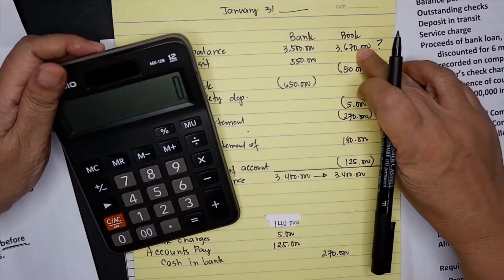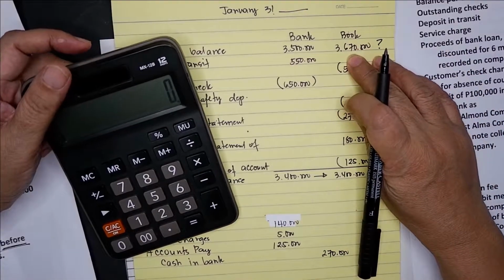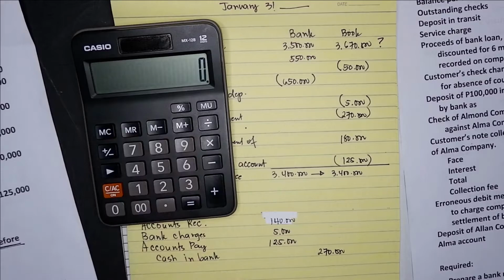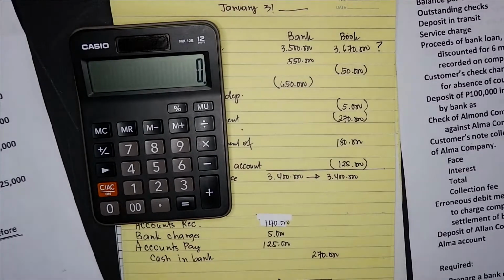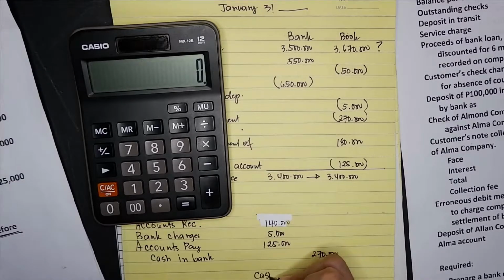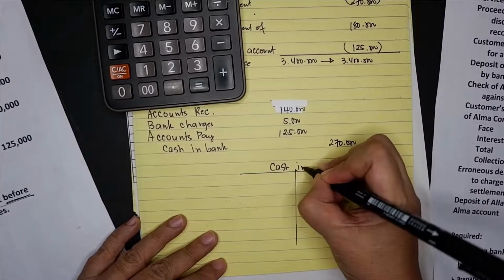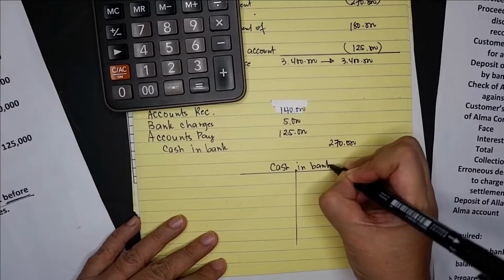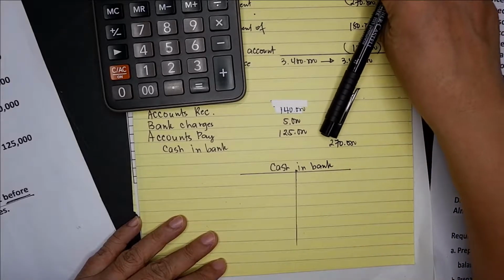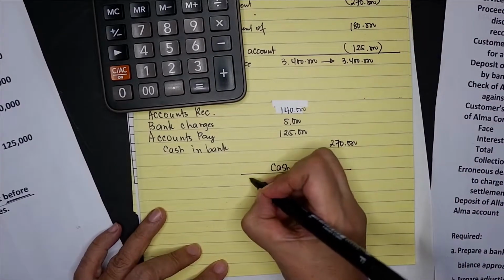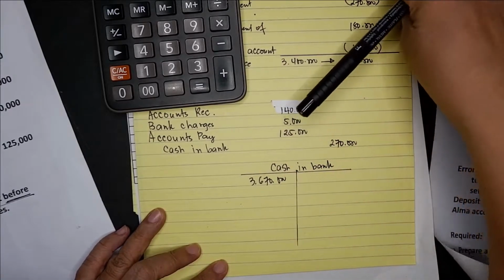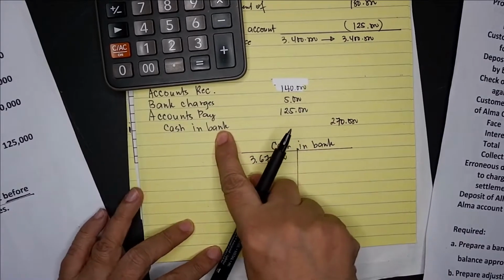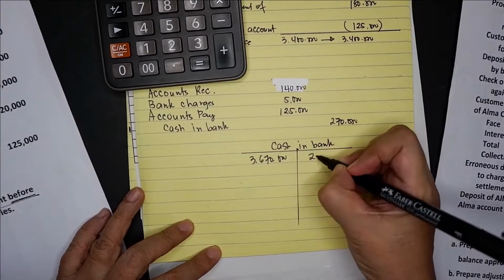To check our beginning cash balance, let us just have our T account. So we have cash in bank. We have 3,670,000, the unadjusted balance, and we have our cash in bank credit of 270.